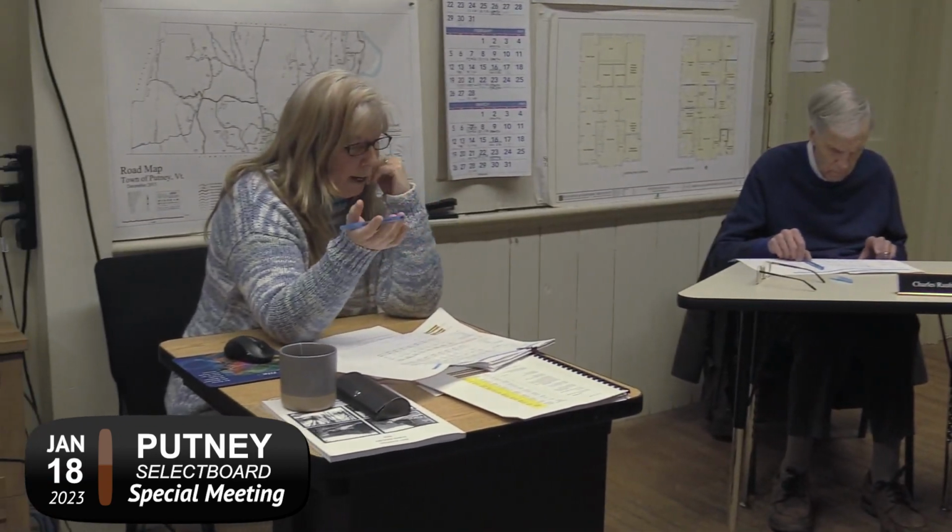So you have those two numbers under the general fund, the non-spendable and the unassigned. Why don't we have those for highway and library? Good question, I have no idea. I have to ask.